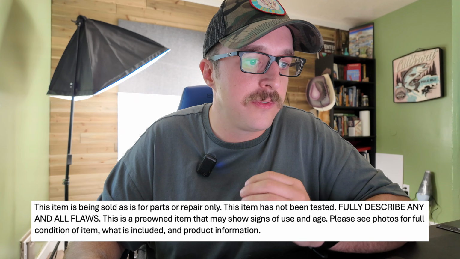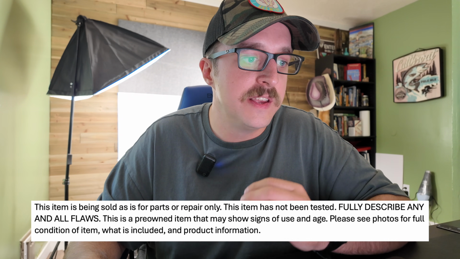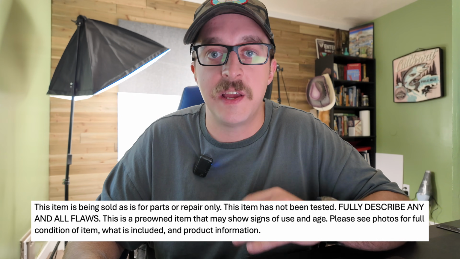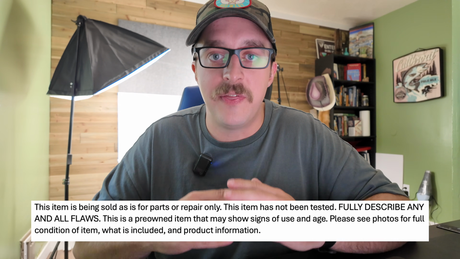For this listing, instead of starting out by describing the flaws, I start out with this statement: This item is being sold as is for parts or repair only. This item has not been tested. I want that to be the very first thing. I want to make it very clear that this item is broken and is being sold as is for parts and repair only. I do not accept returns for parts or repair items anyways.